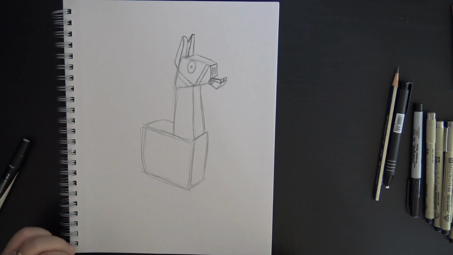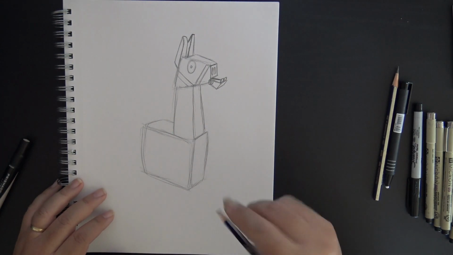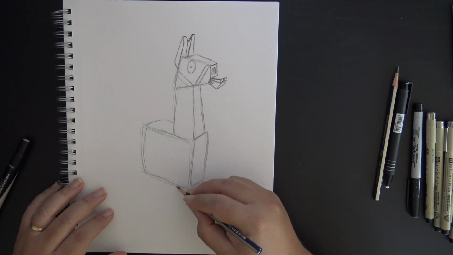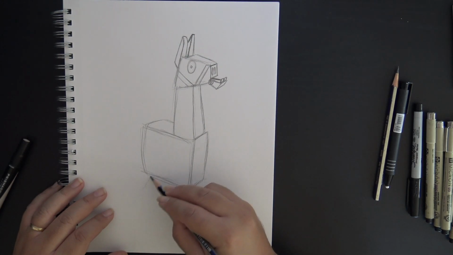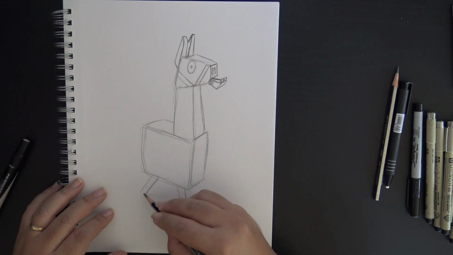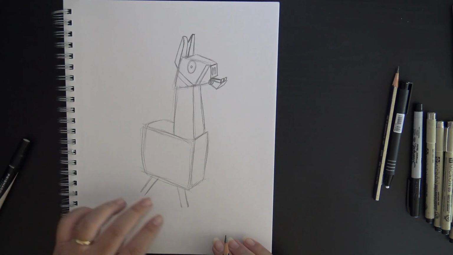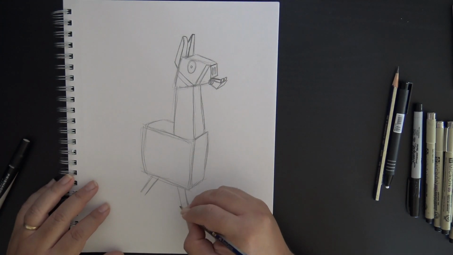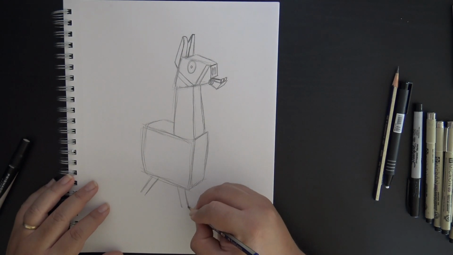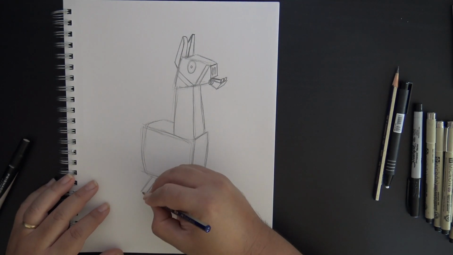Sticking out from the bottom of our rectangular prism here, we're going to put a couple of cylinders. And basically cylinders look like pipes. So you do two straight lines like you're going to make a rectangle, but instead of making a straight line across the bottom for the feet, you're going to just round it on the bottom.